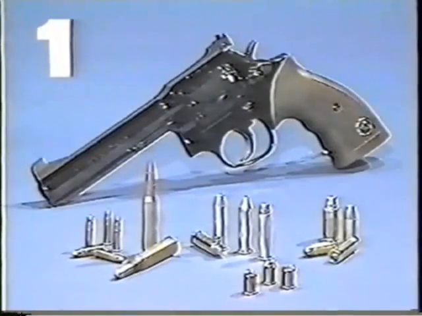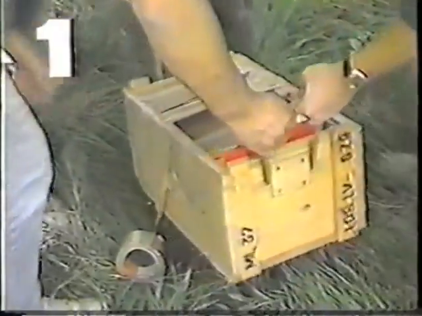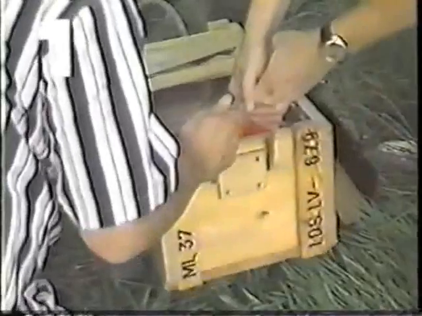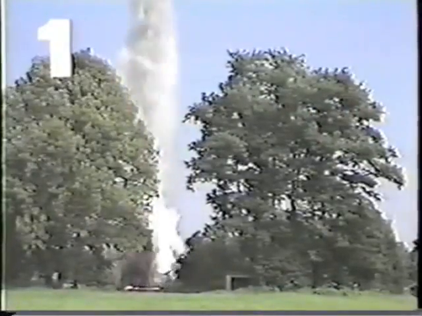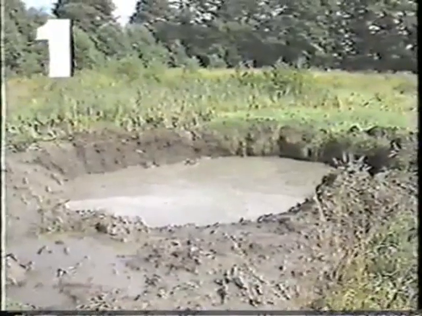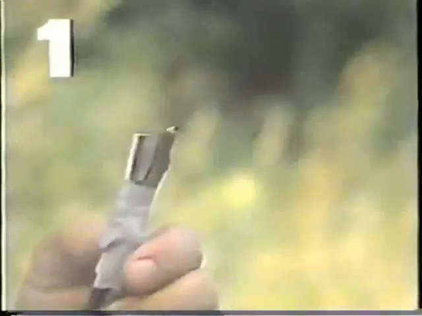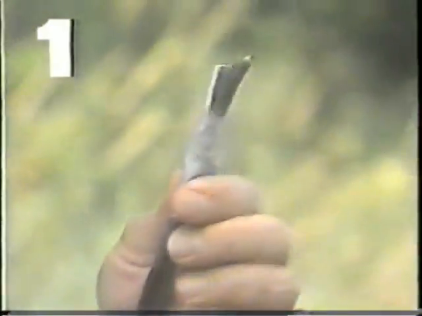Most explosives are not to be transported by air because they are too dangerous. Here is a parcel containing 5 kilograms of TNT and its effect. But even small amounts are enough to cause a lot of damage.